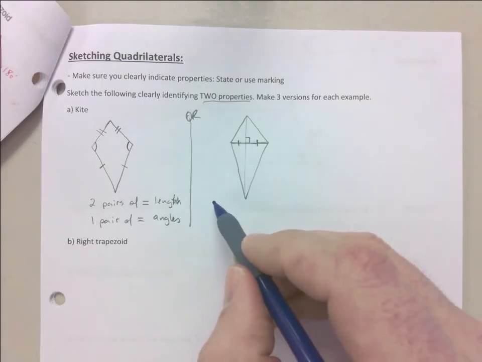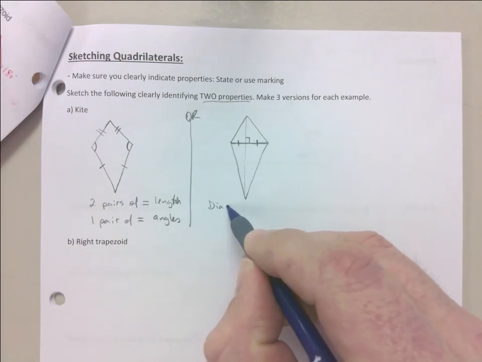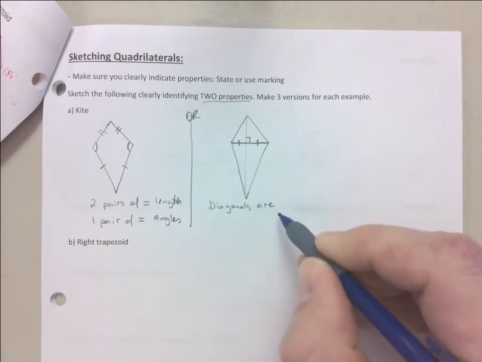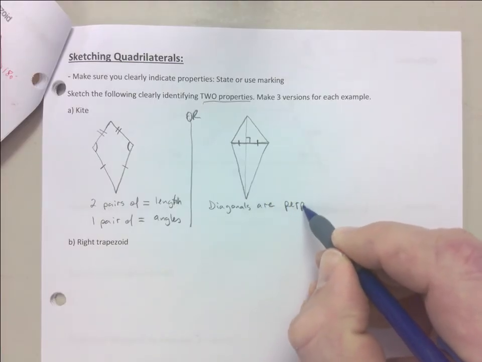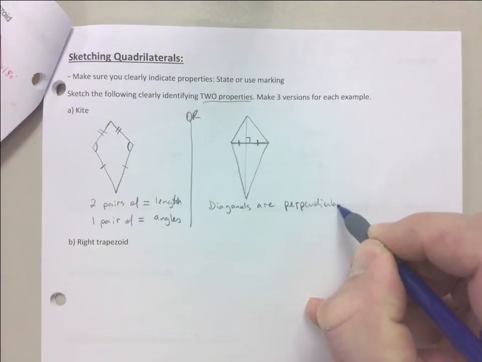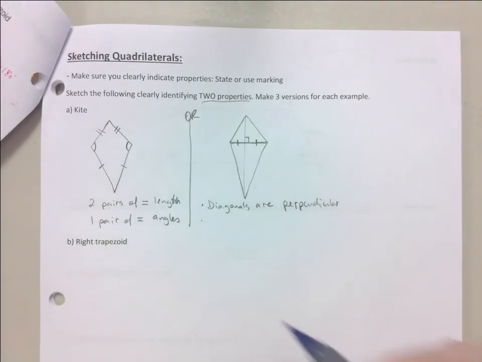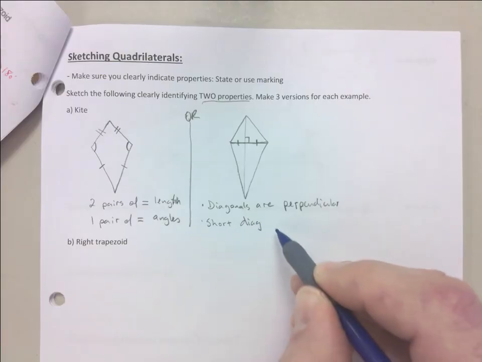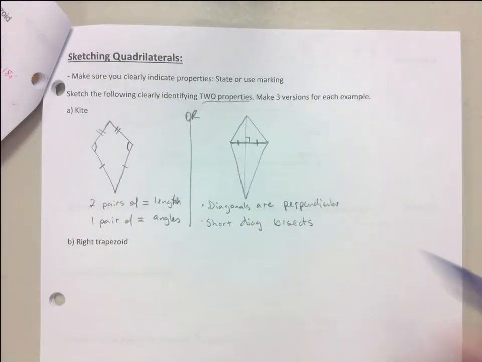So diagonals are perpendicular. That's one point that you can make. And the short diagonal bisects. I'm going to leave it at that. I'm not going to give you a third version. It just means that you could identify any two properties and you'll be fine. Okay?